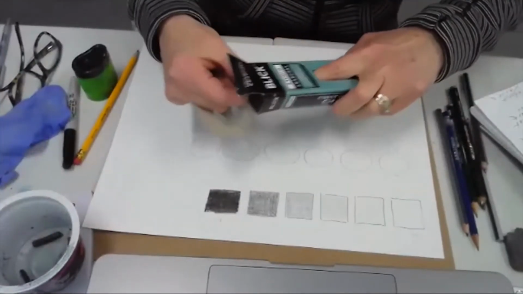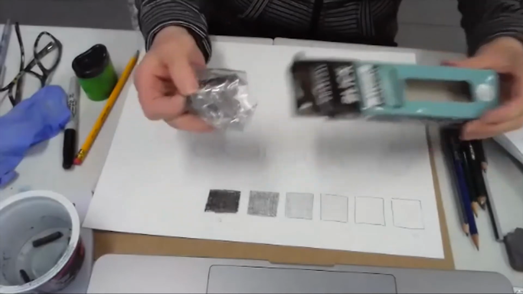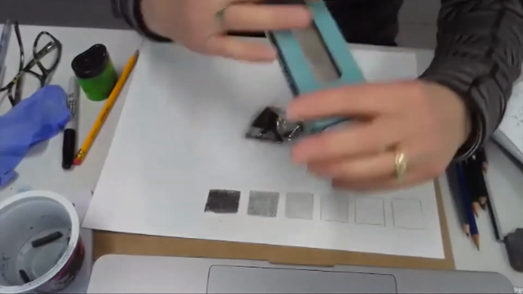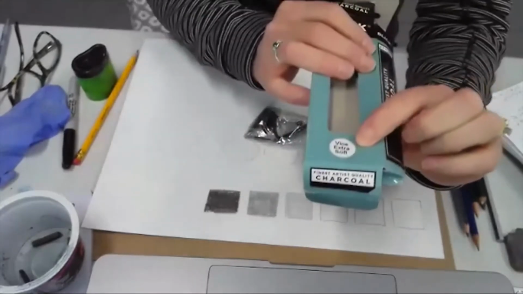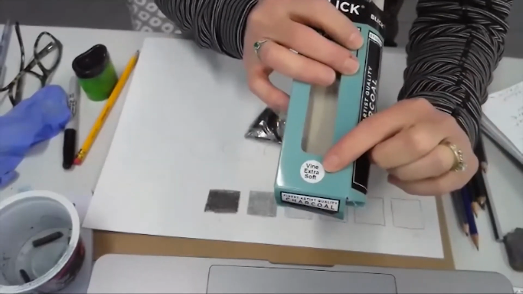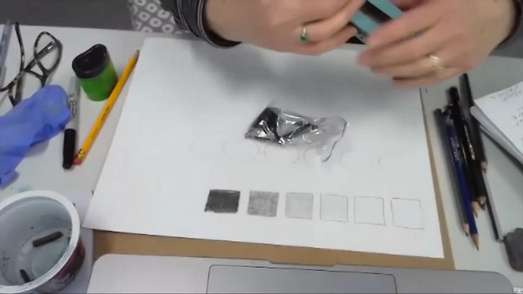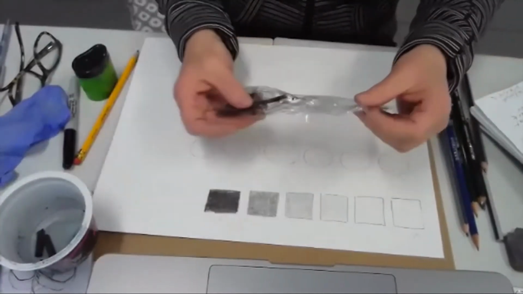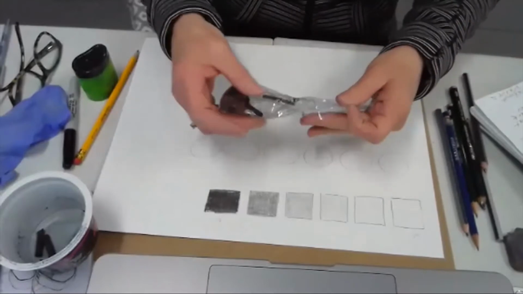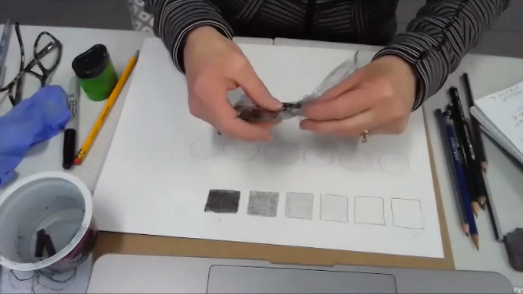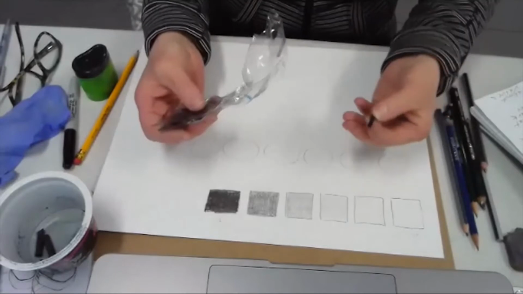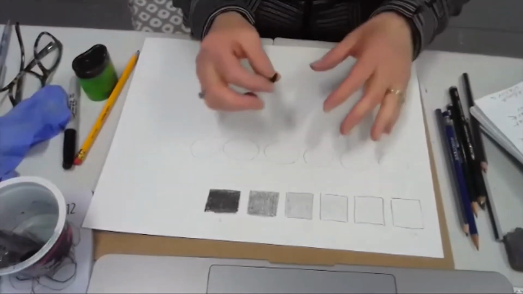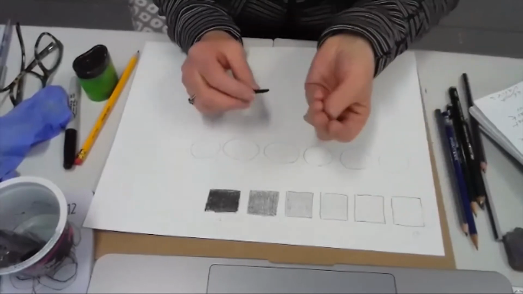Charcoal comes in sticks, and you buy a package of it, and it has different grades. For instance, this one says Vine Extra Soft. I kind of like the extra soft personally, but they have all sorts of different hardness and thicknesses. And charcoal is messy, so just get used to it. If you're going to use charcoal, you're going to get a little bit messy. You can wear gloves if you want, but it's fun to work with. You can also blend it with your fingers.